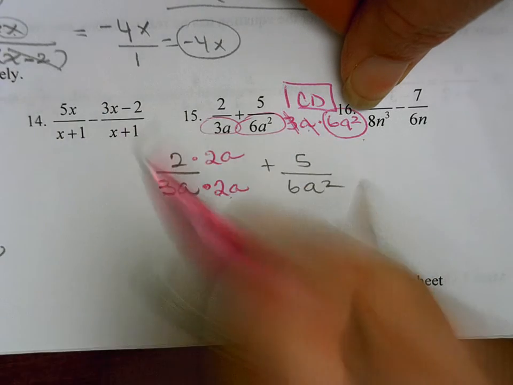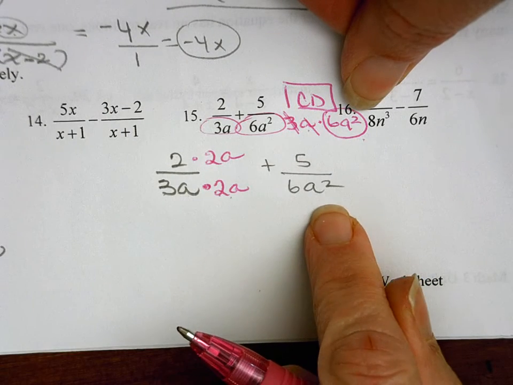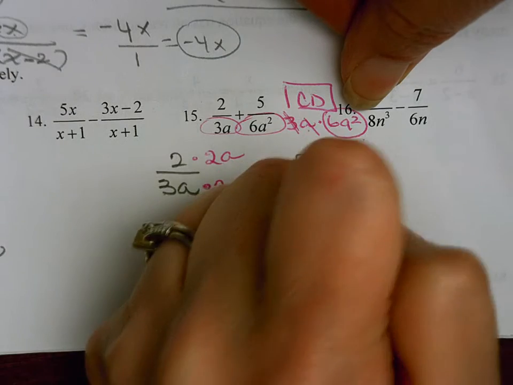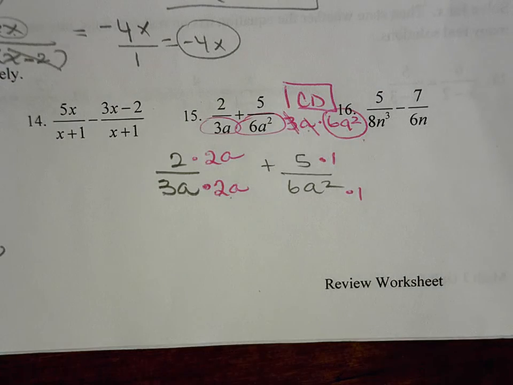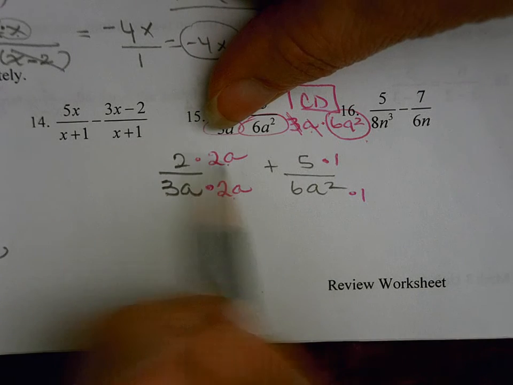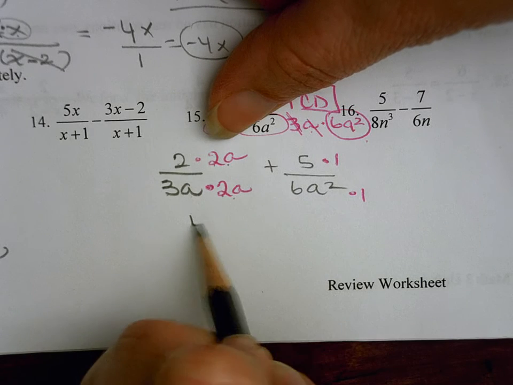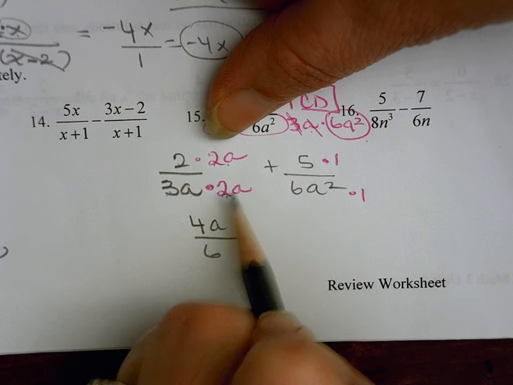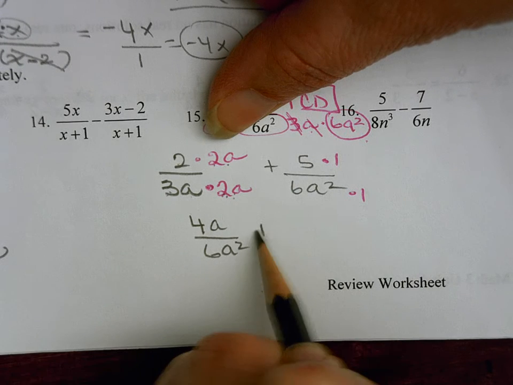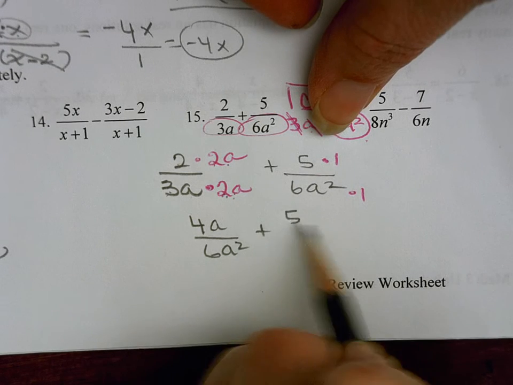So my second fraction, I already have 6a squared, so I'm really just going to multiply it by 1, it's not really changing there, right? So now I have a 4a in the numerator, 2 times 2 is 4, and 3 times 2 is 6, and then I have 1, 2 a's, so a squared, and then that's just going to stay the same.